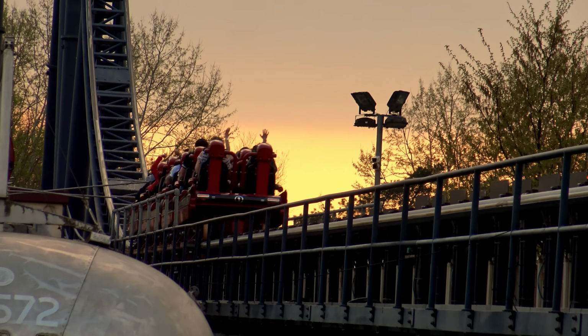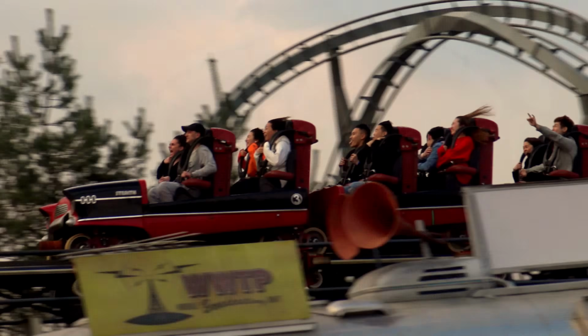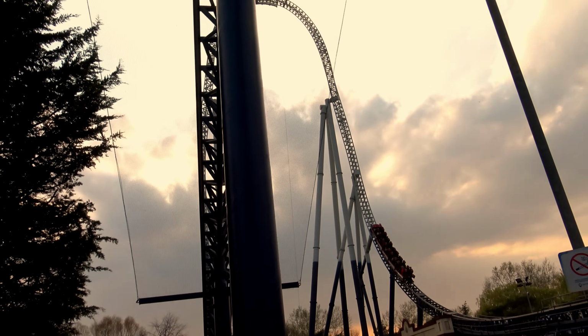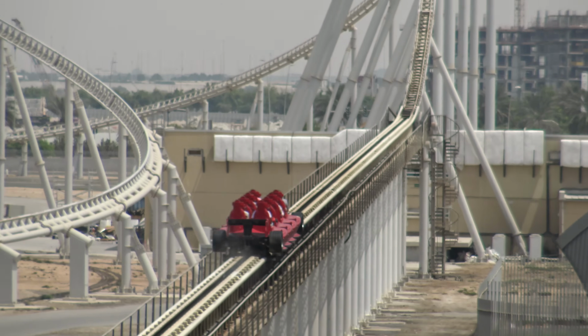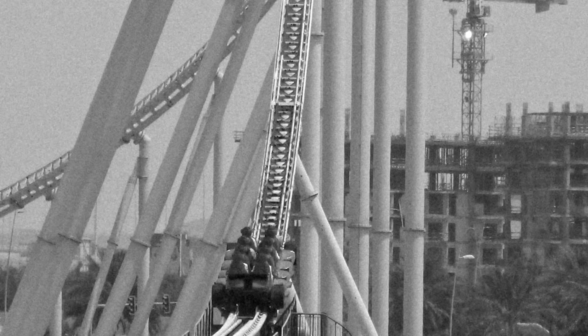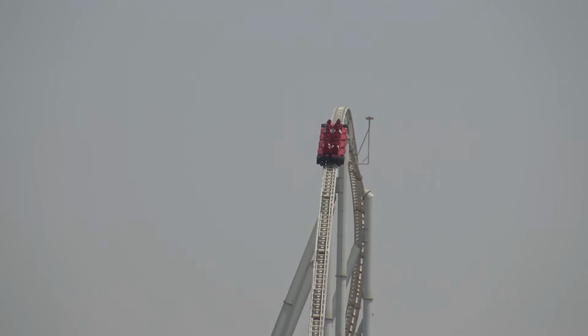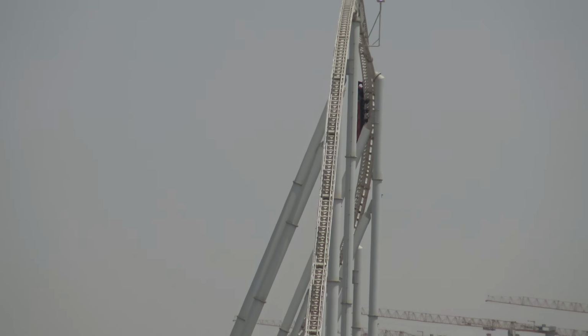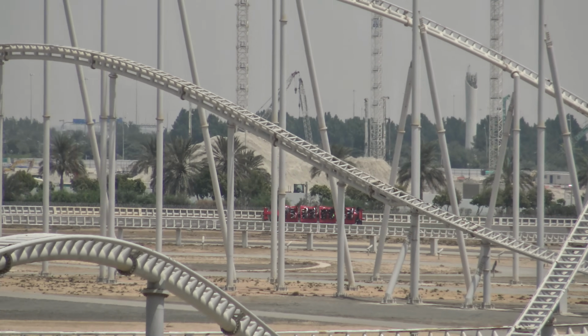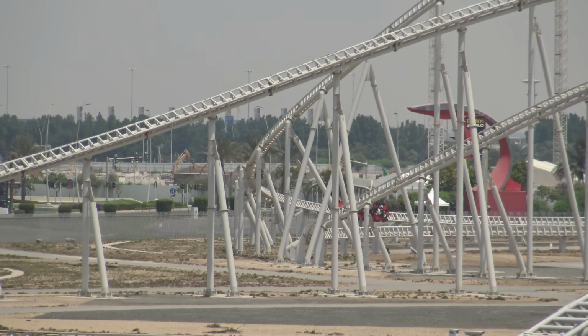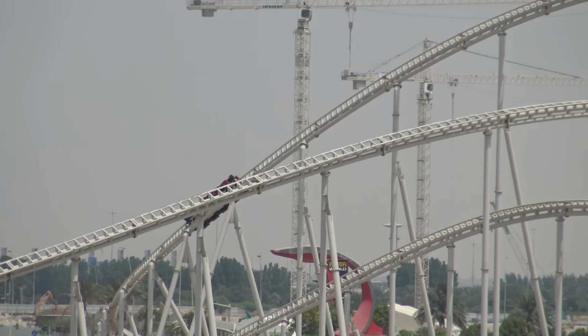Hydraulic launch systems, on the other hand, utilise a latch car and a cable to propel the trains at a high rate of acceleration. These are becoming less and less common, with Formula Rossa being the last Intamin coaster to be built with one of these systems in 2010. Rarer types of launch systems on coasters these days consist of compressed air launches, friction wheels, flywheels, counterweights and traditional cable launches.